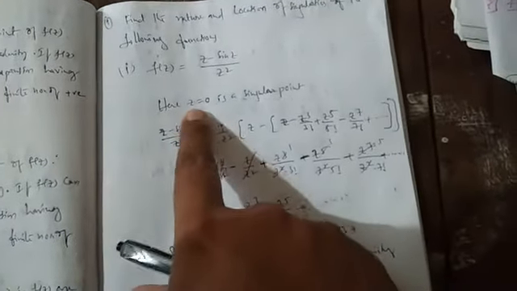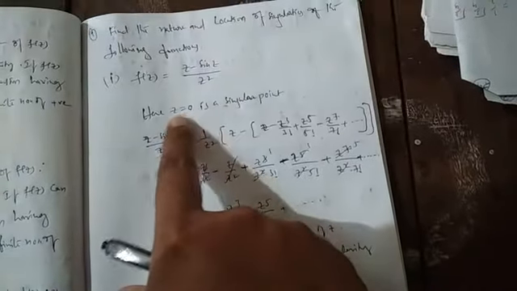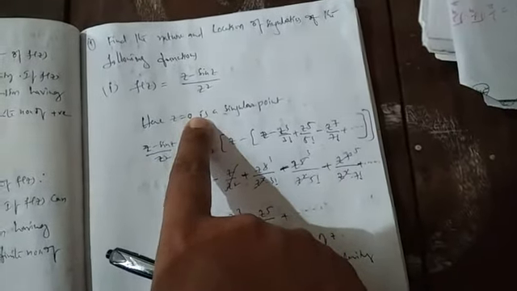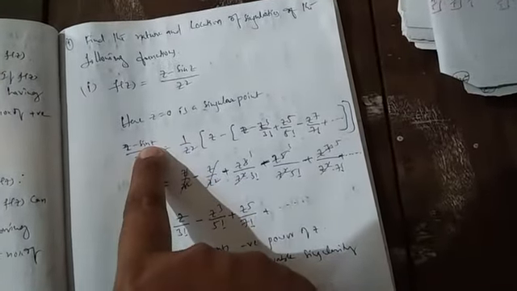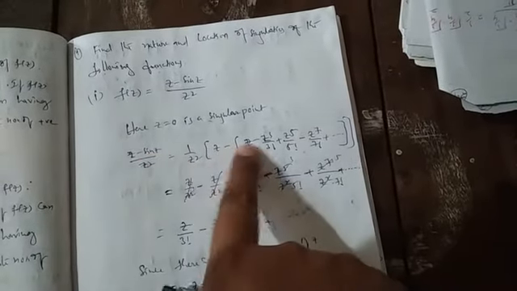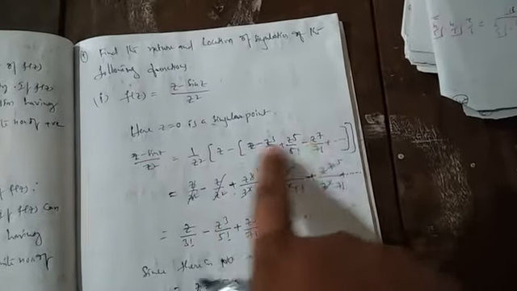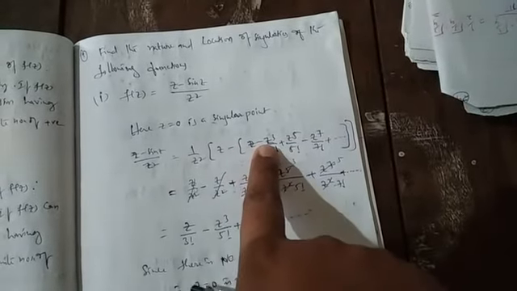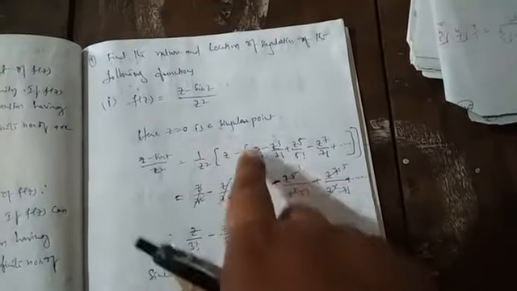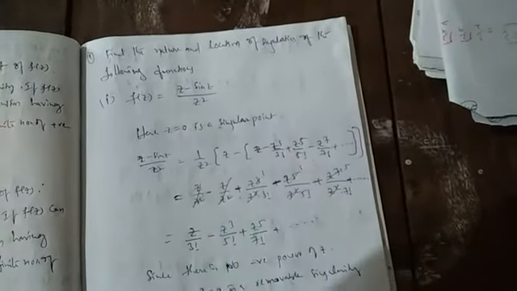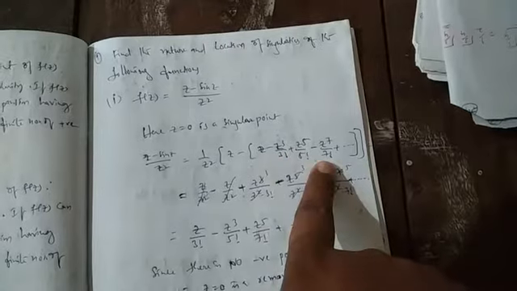Now we need the expansion in powers of z minus 0, nothing but z powers. So we try to convert to z powers: 1 by z square into the expansion of z minus sin z. In the sin z expansion we have odd powers: z cube, z power 5, z power 7. For cos we have 1 minus z square by 2 factorial plus z power 4 by 4 factorial minus z power 6 by 6 factorial plus and so on. The exponential function has all positive and negative powers together.